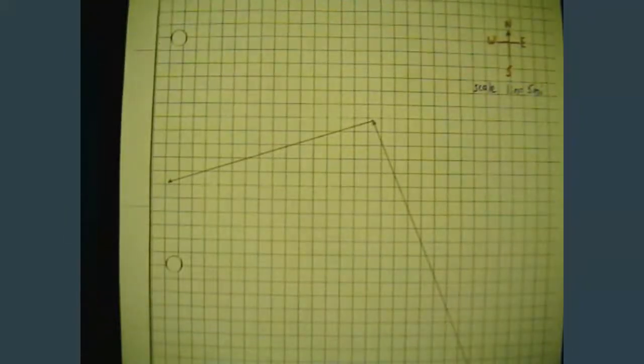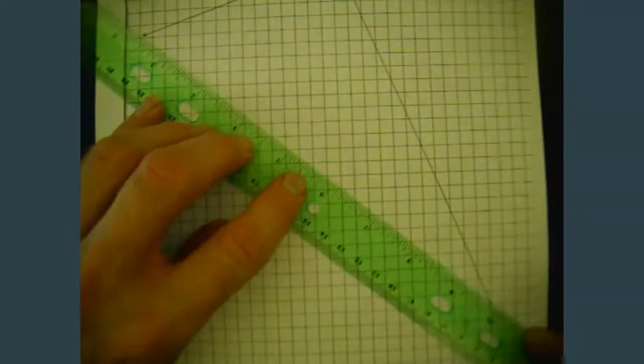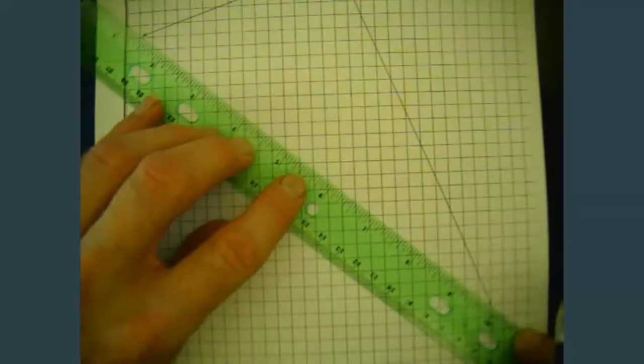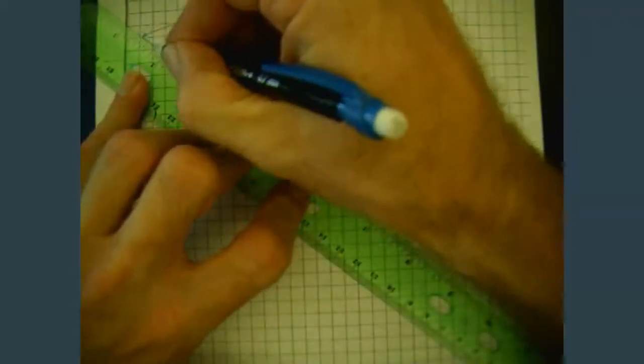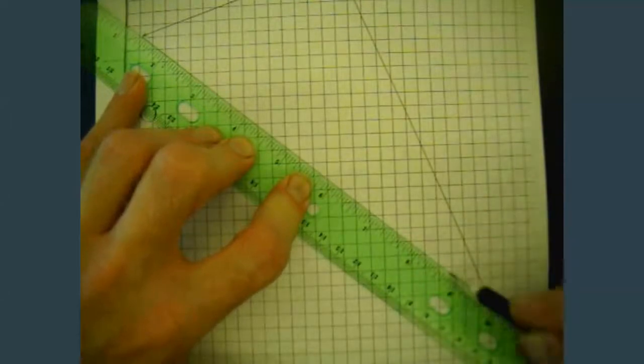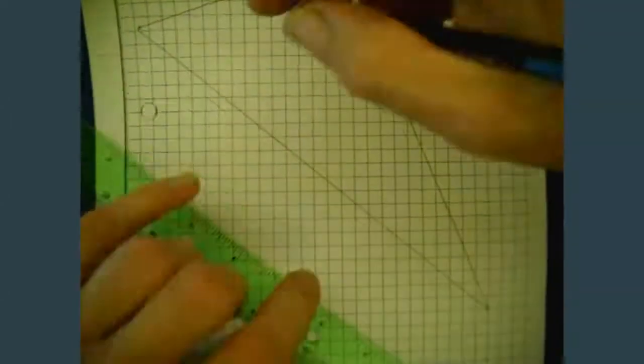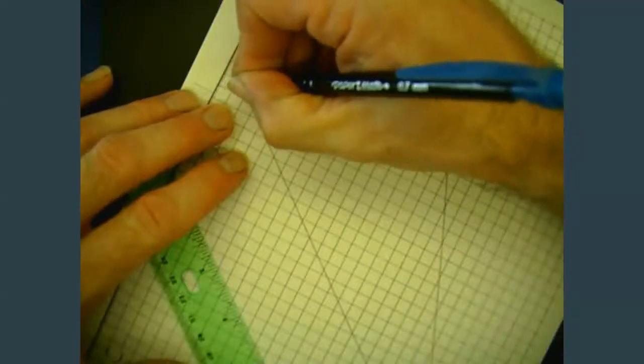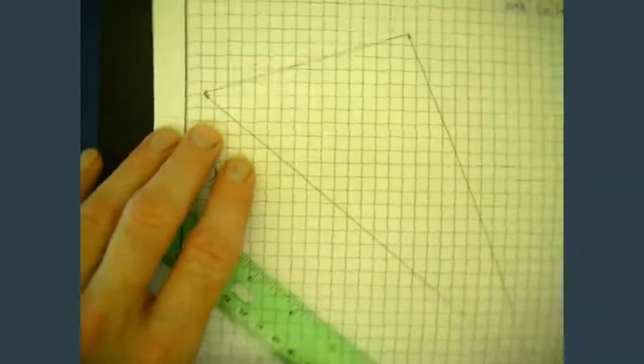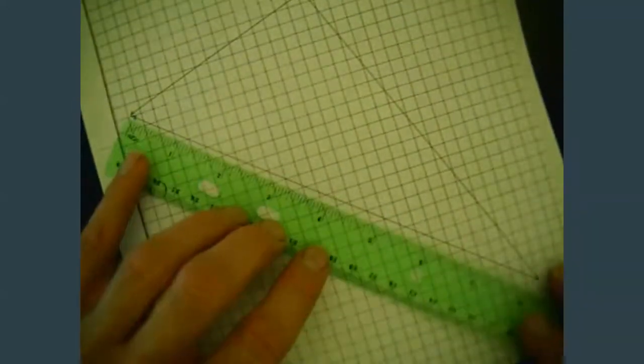And now our resultant is from the tail of the first vector to the head of the last vector. So we're going to go from the origin way down here in the corner all the way up here, and that's my resultant. So line up that point, line up that point. Put the head of my vector on. And now I simply have to measure the length of it.